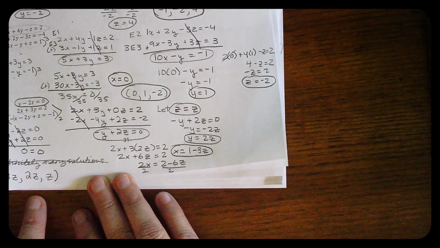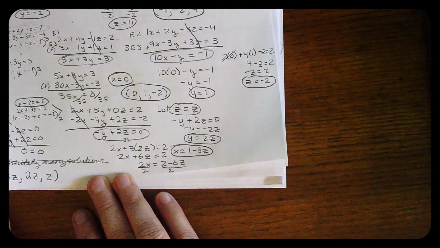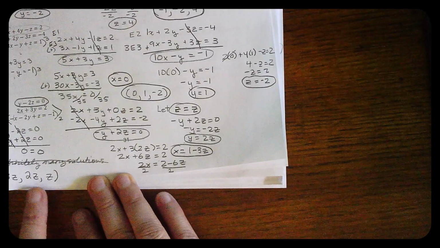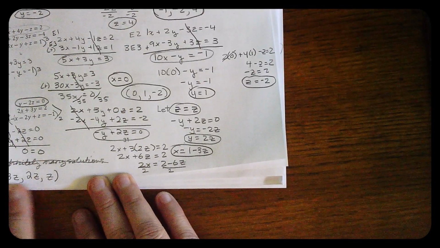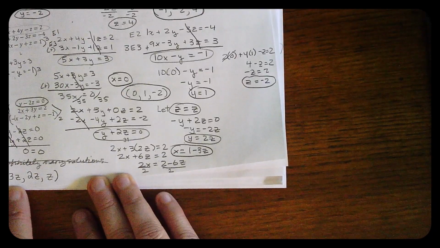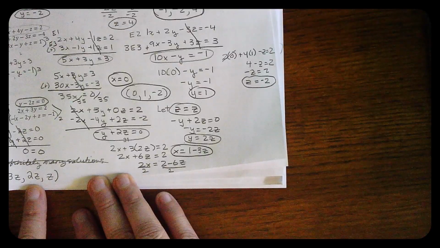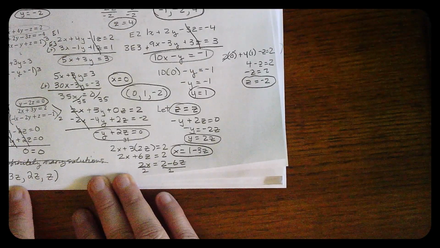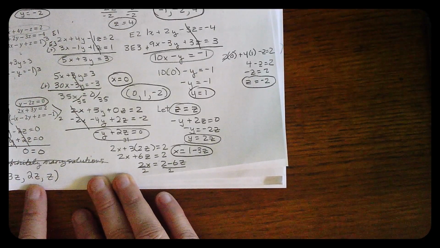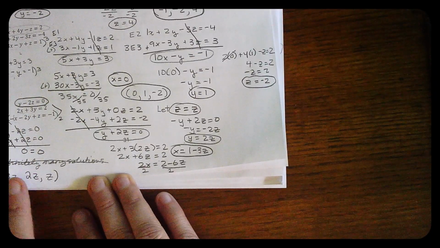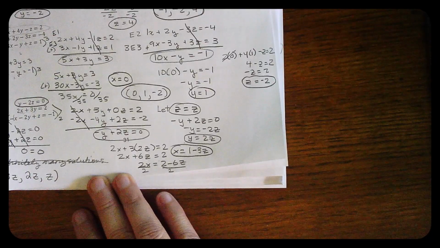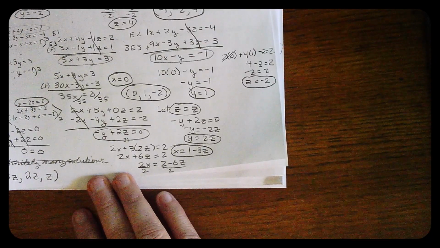There are infinitely many, but they follow this pattern. So if z is 1, y is 2, and x is negative 2. If z is 2, y is 4, and x is negative 5. If z is 3, y is 6, and x is negative 8. And we could do this infinitely many times, but they have a pattern in the way they relate to each other.